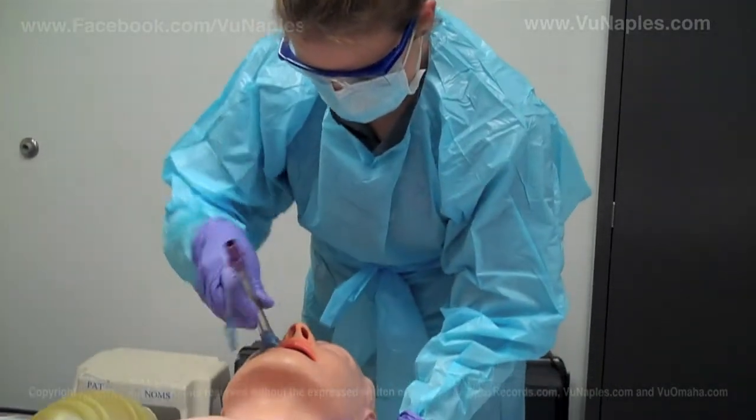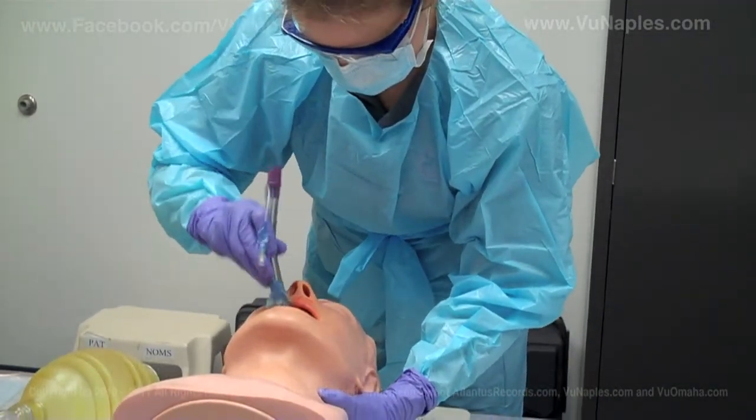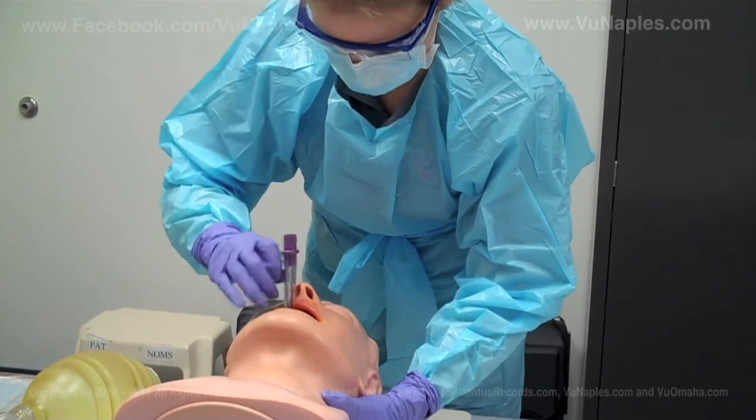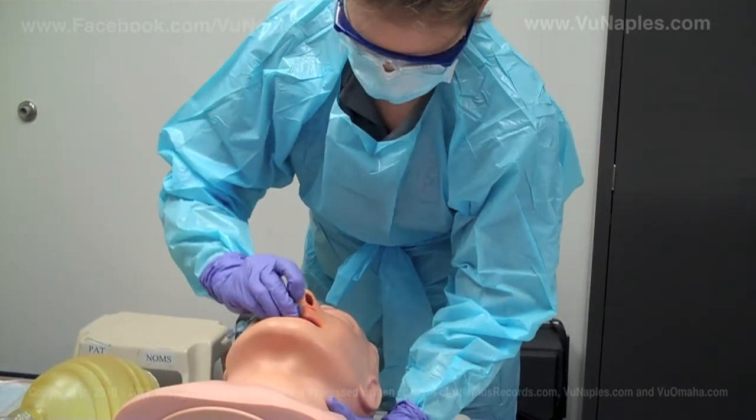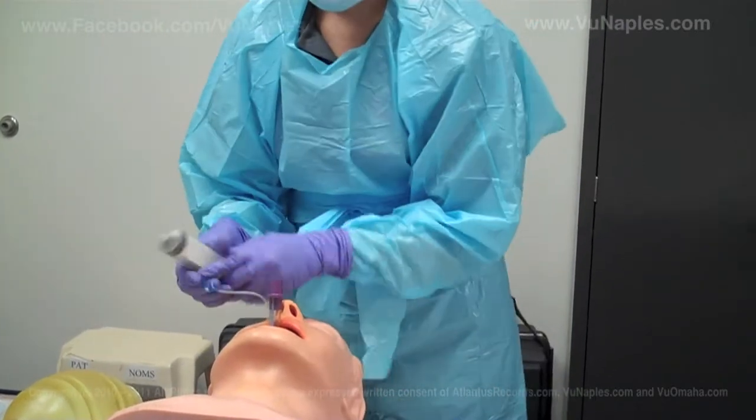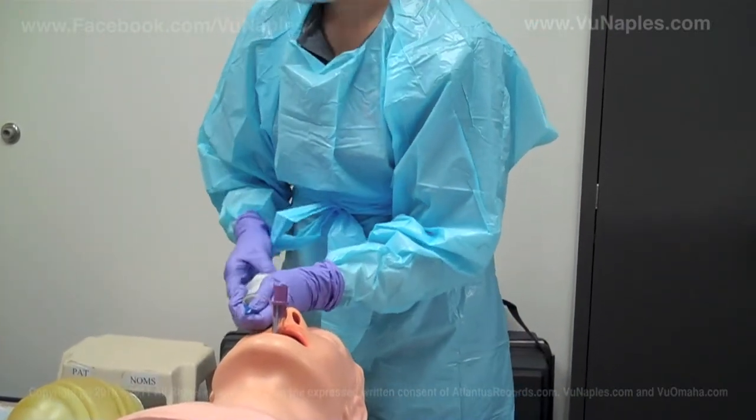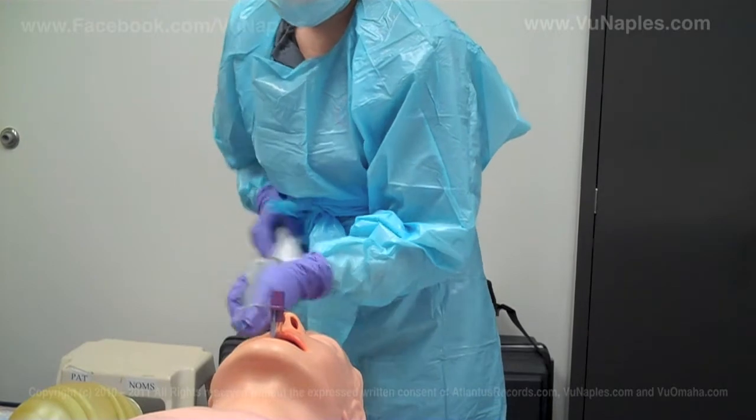Here, I'm just going to push this down into the airway, and this goes into the esophagus. Push that in, and I inflate my tube.